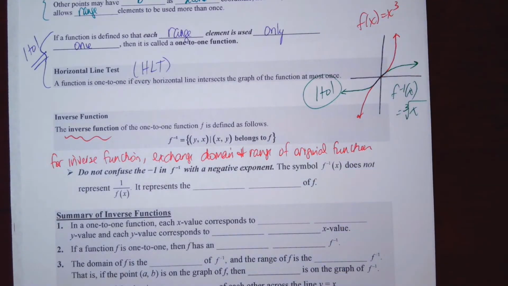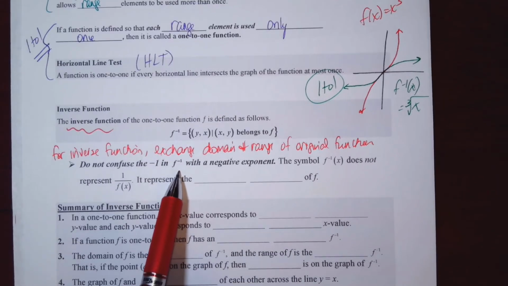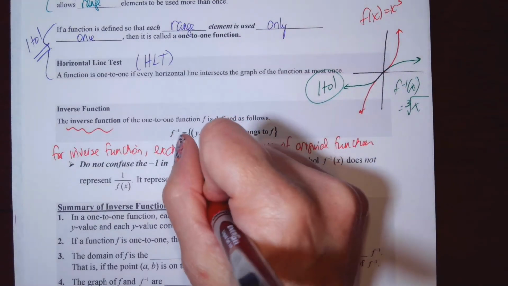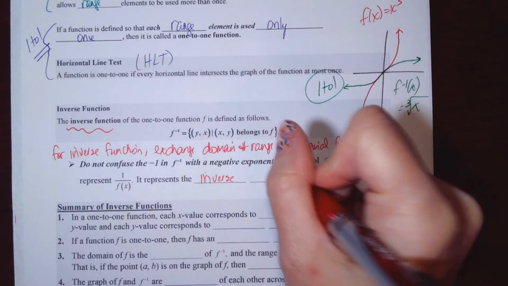So don't confuse, and it gives you a note. This -1 here is not a negative exponent. It doesn't represent 1 over f of x. It represents the inverse function of f.